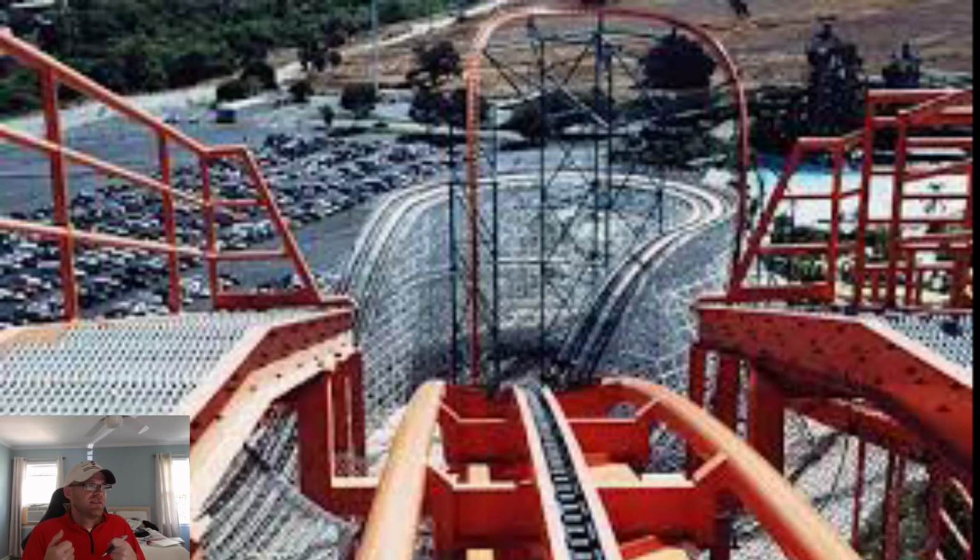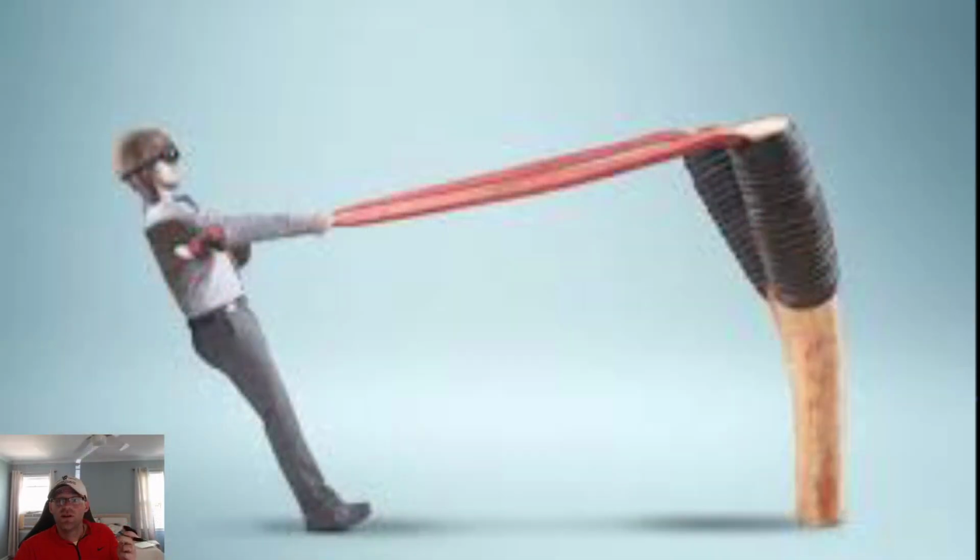Think about a slingshot. When it's stretched, it has all this energy tied up in those bands. And when I let go of those bands, the potential energy is transferred into kinetic and it throws the object forward. So that's how potential and kinetic energy work. Back to the roller coaster. Let me pull that back up.